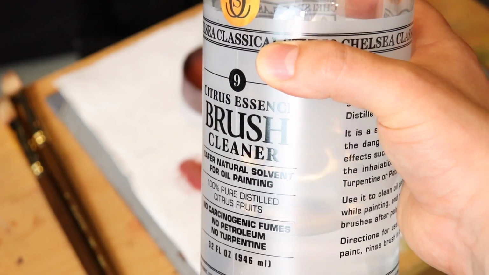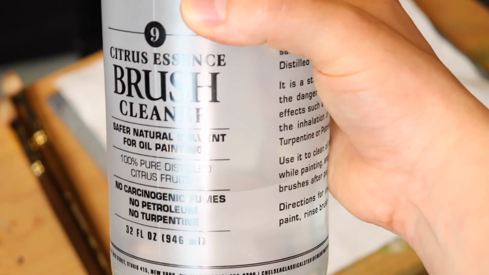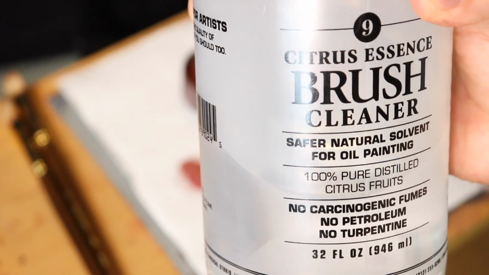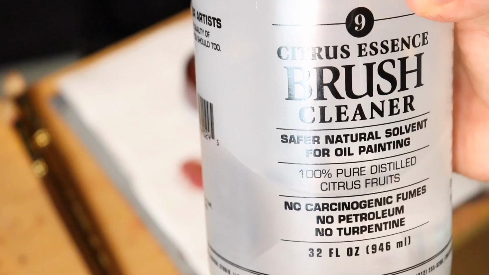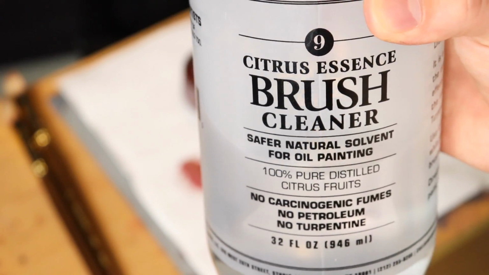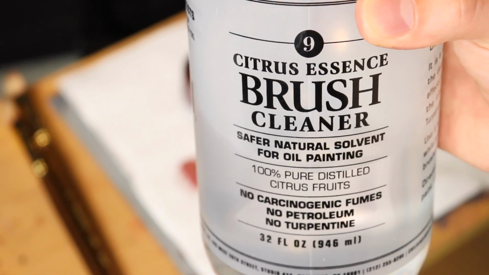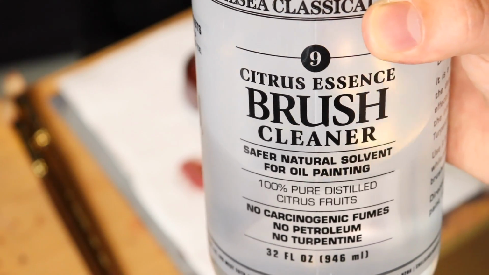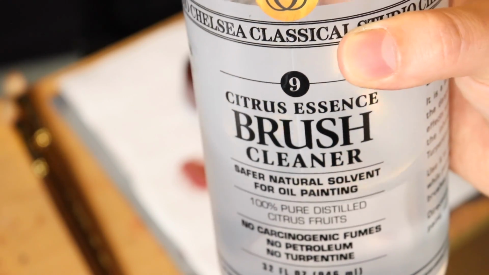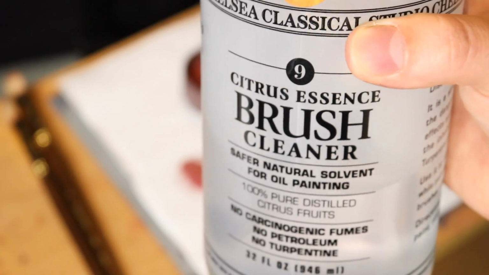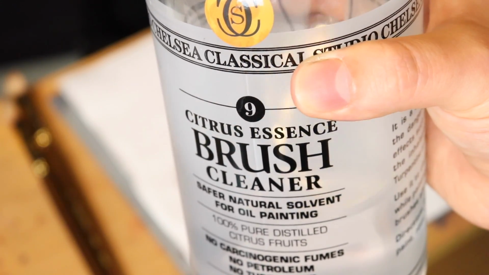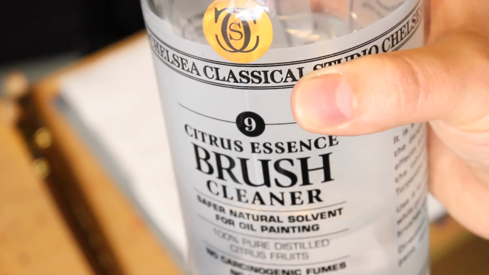I purchased it a long time ago just because it's kind of like what it says. Sorry, the glare. Natural solvent for oil painting. Yeah, you can read that there. But I still need to buy more odorless mineral spirits, and this is just something I had lying around. There, the glare is gone. So yeah, that's what I'm going to be using to clean off the brushes. Someone in the comments did say there's some questions about using this over any other kind of brush cleaner, and I'm not going to get into that, so I'm just using this for now in place of odorless mineral spirits, but later on I will buy some more odorless mineral spirits when I get the chance.